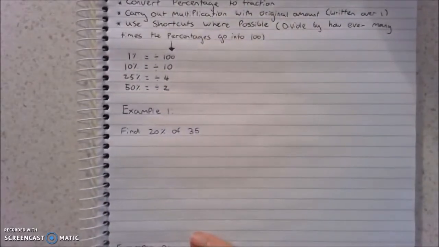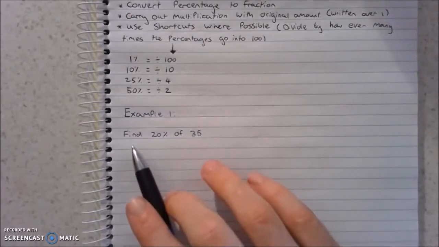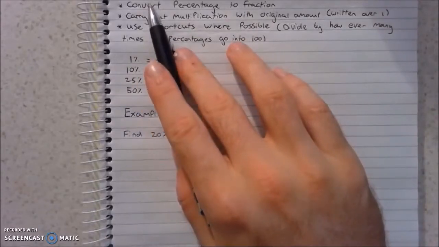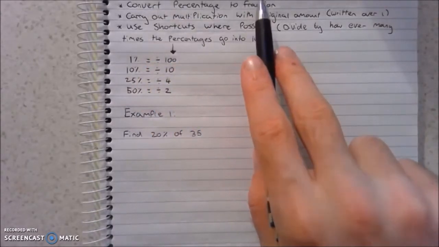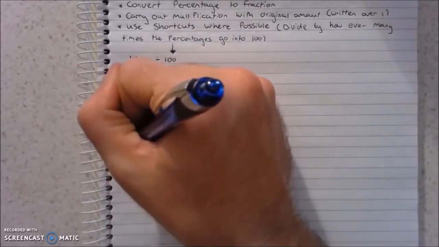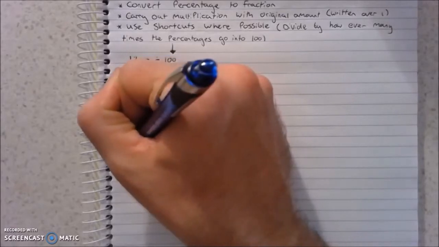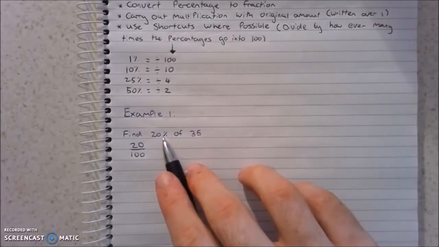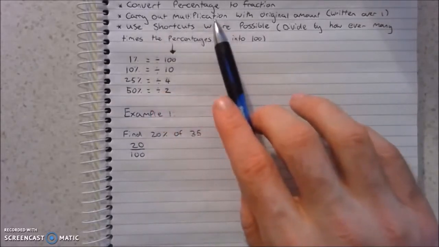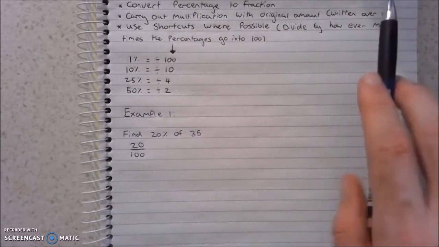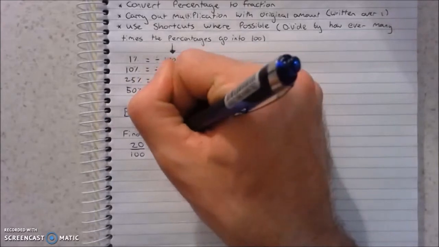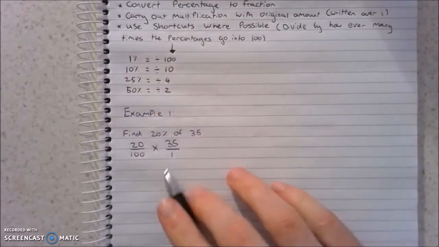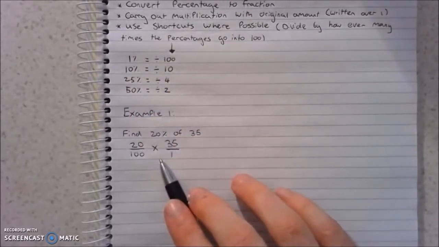We'll do an example together, guys, to find 20% of 35. First thing we do is convert our percentage to a fraction. We do that by going 20 over 100. Now that is a fraction of 20%. Then we carry out the multiplication with the original amount written over 1, times 35, which is our original amount, all over 1. Now we can work this out as a multiplication.